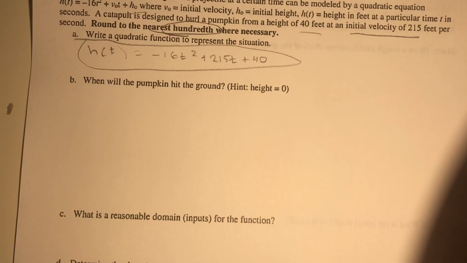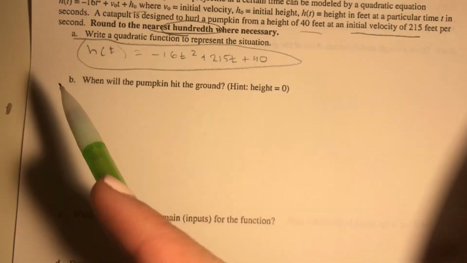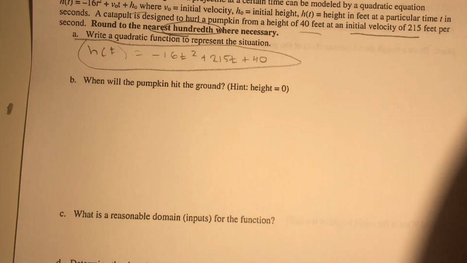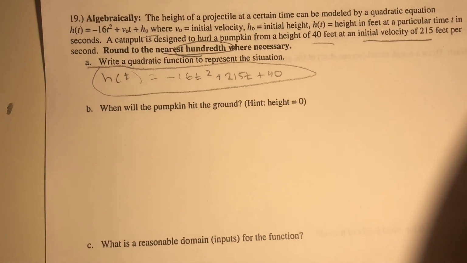So now for letter B. When will the pumpkin hit the ground? The hint is height equals 0. So, if we refer back to this equation, h of t equals negative 16t squared plus 215t plus 40, the equation for that is literally the same, so I'm going to rewrite that again.